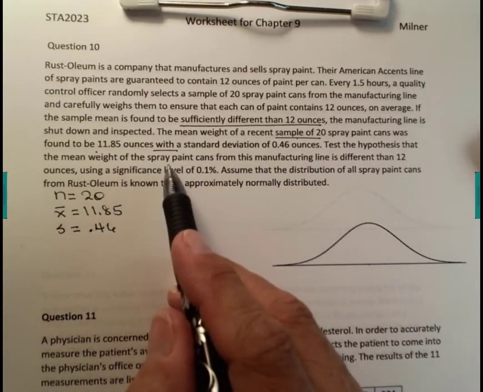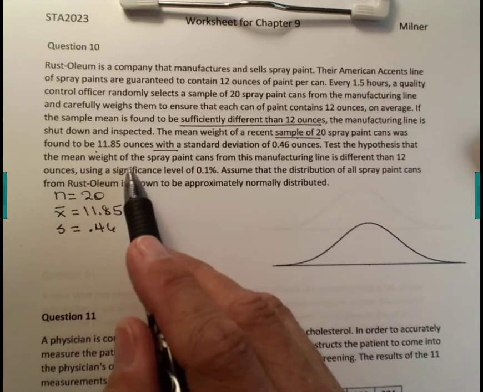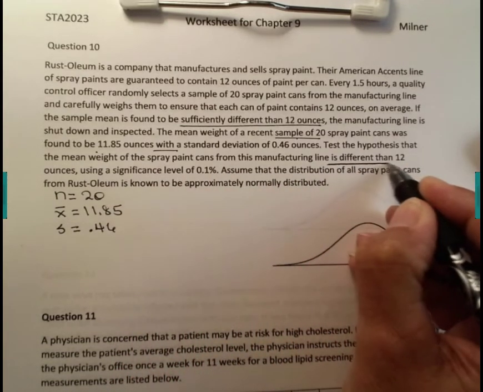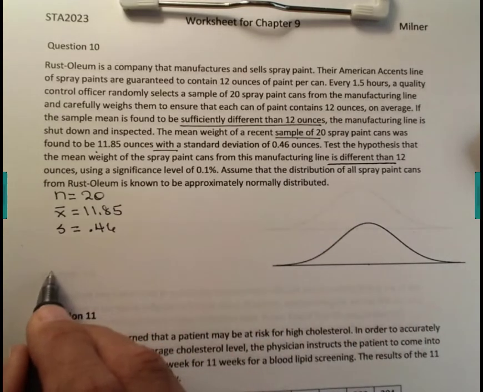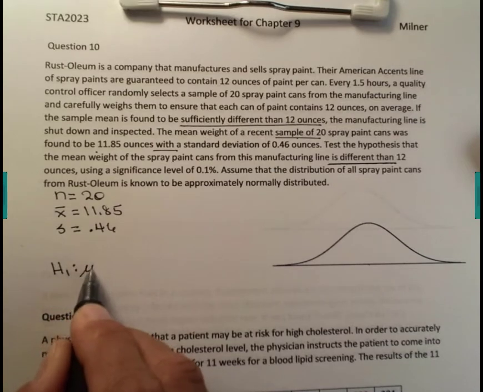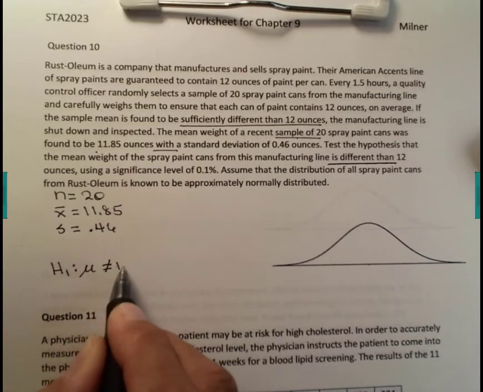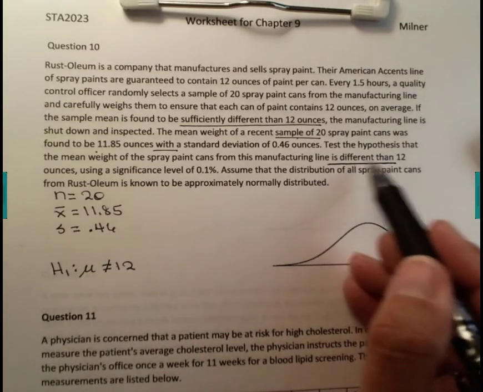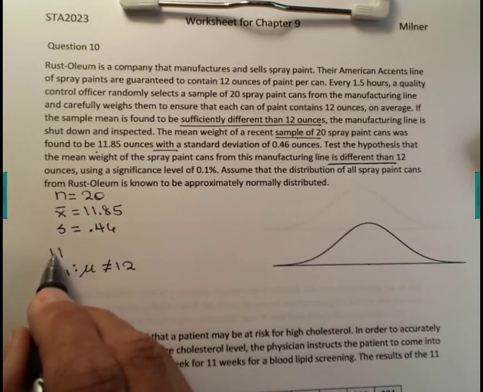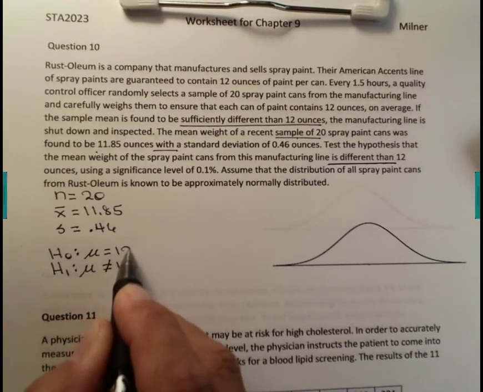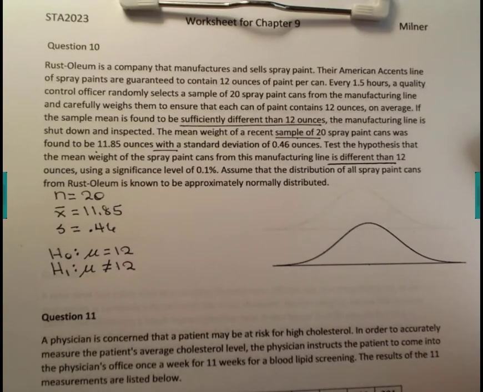We're going to test the hypothesis that the mean weight of this is different from, now there's your test, is different from 12 ounces. So what are we testing? Well, our hypothesis is that the mean is not equal to 12. Now, not equal could be higher than 12, could be less than 12. That means is different from. So what's the null? The opposite of that. The mean is equal to 12. And that's the way those are set up.